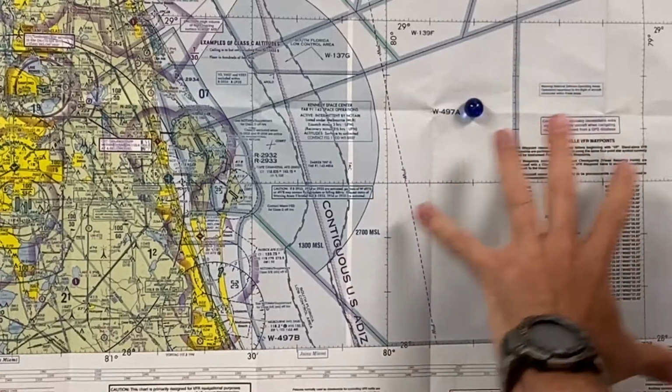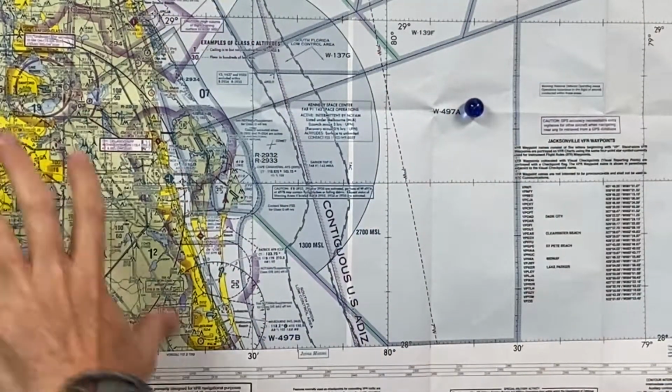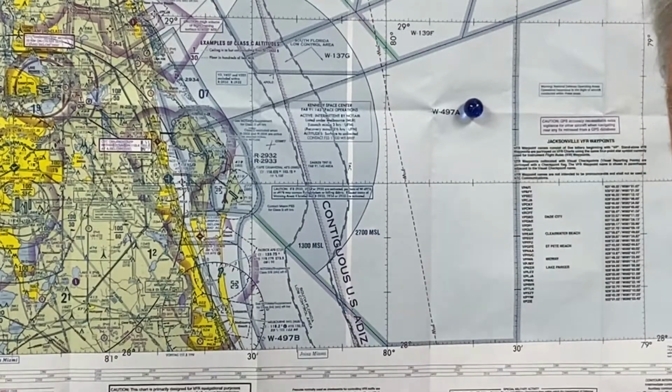Again, we're doing it out here in the middle of the Atlantic, so it's easier to read. Same thing applies as you get into the busier part of the map, which is where we're headed next.